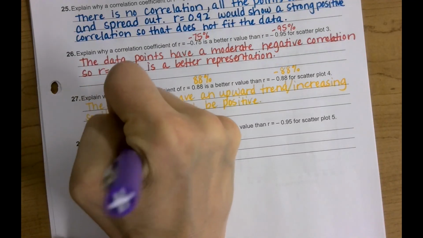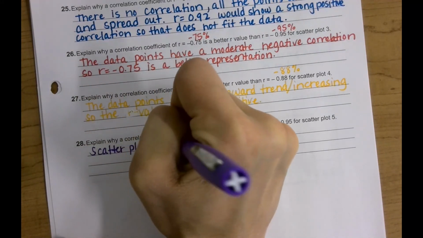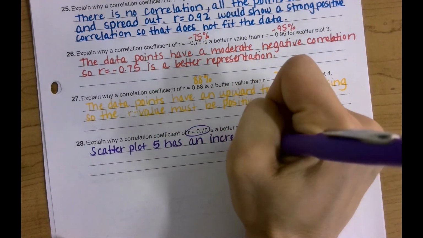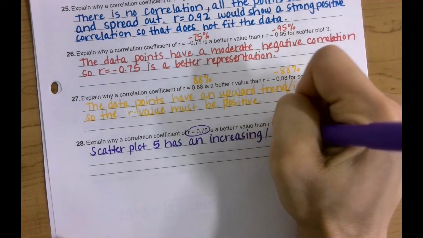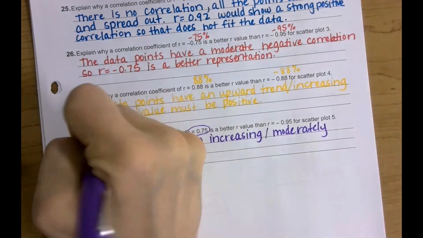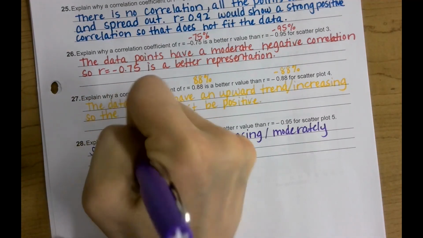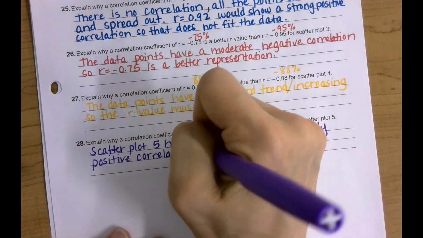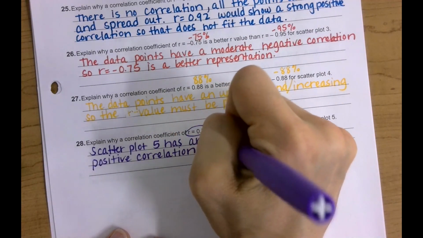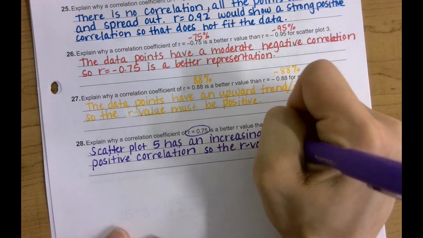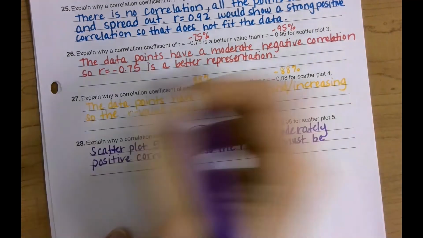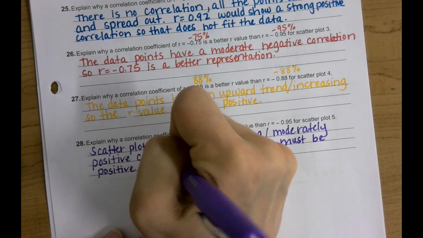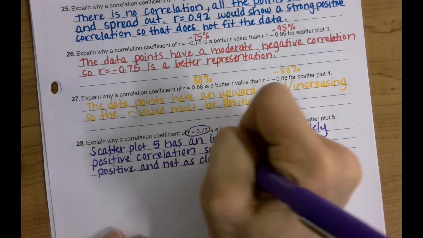Scatter plot 5 has an increasing, moderately positive correlation. So the r value must be positive and not as close to 1.